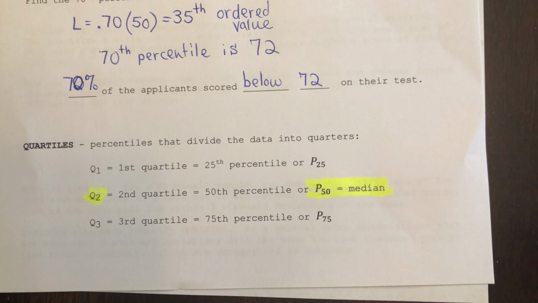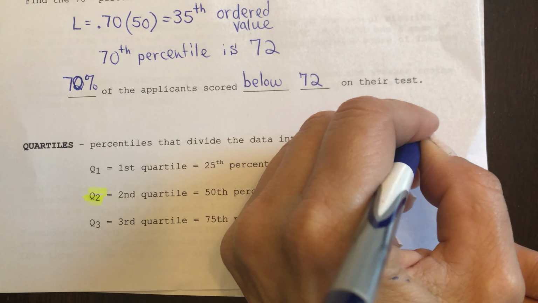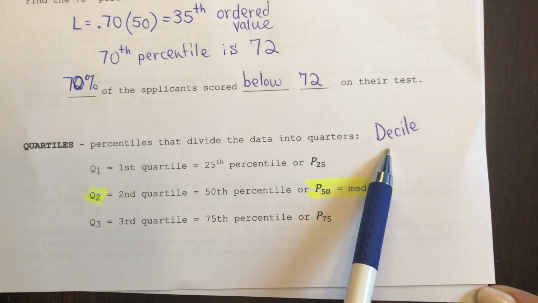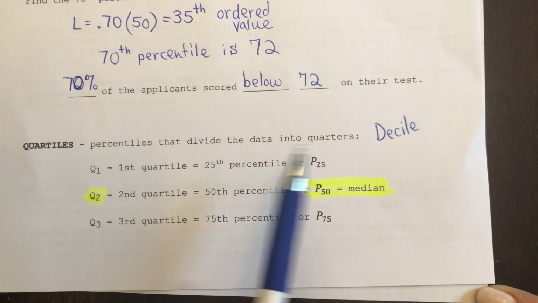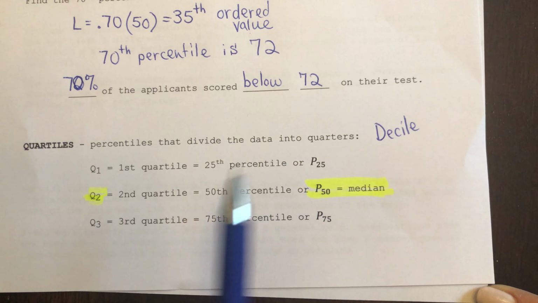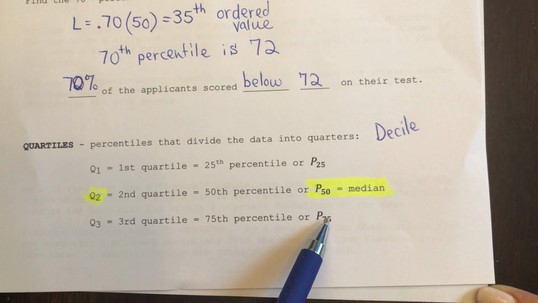There is such a thing called a decile. We're not going to talk about them, but you might run into them. And what are deciles? They are percentiles that divide the data into tenths. So the first decile is the 10th percentile. The second decile is the 20th percentile, et cetera, et cetera. So again, quartiles that we talked about before are still percentiles.